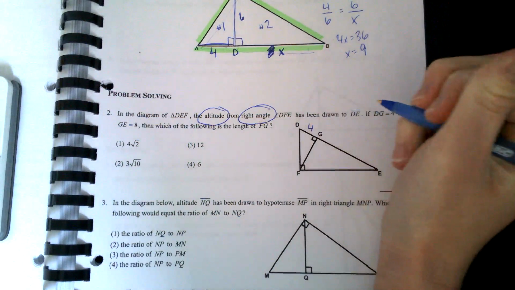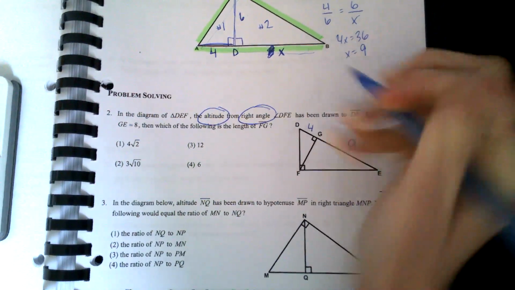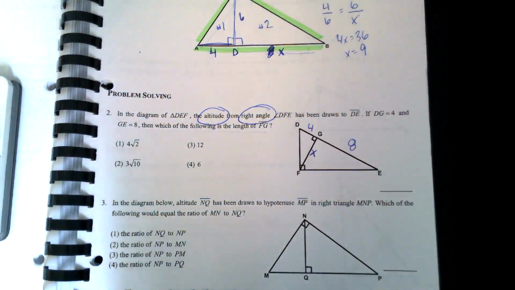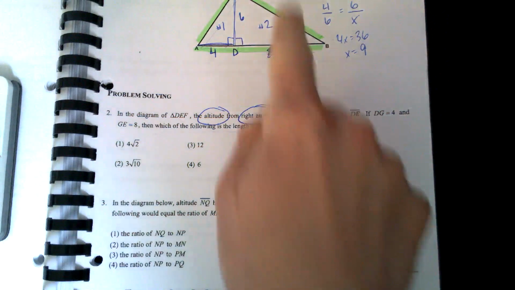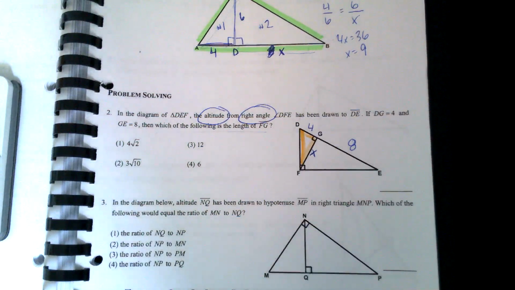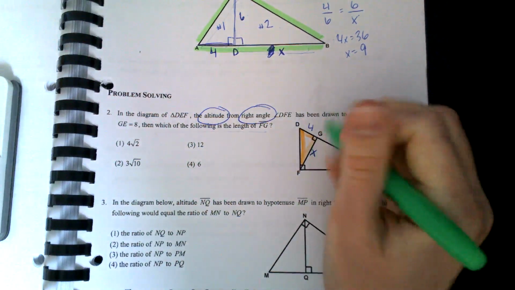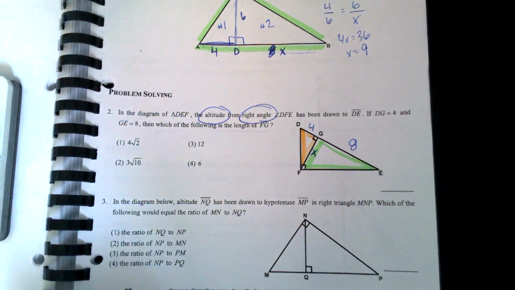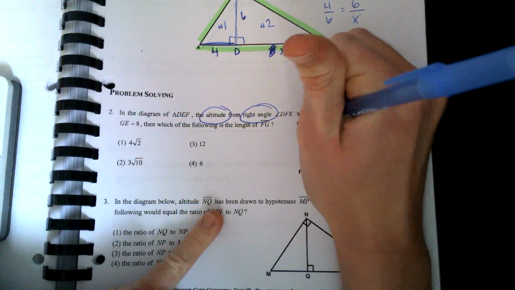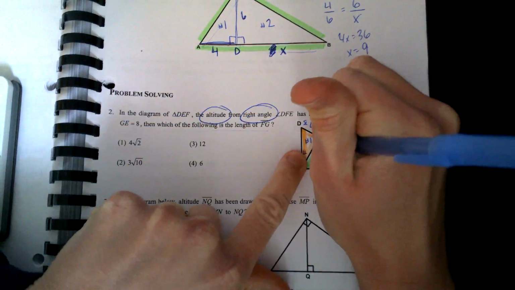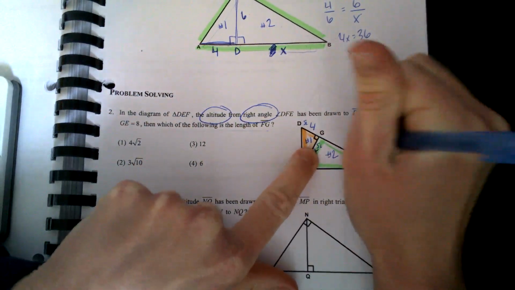So DG is equal to 4 and GE is equal to 8. Which of the following is the length of FG? FG is that altitude. Now remember my little picture like I did above. This is the smaller triangle, and this is my medium-sized triangle. I have my short leg and then my long leg of triangle number 1. But now this is my short leg of triangle number 2, and this is my long leg.